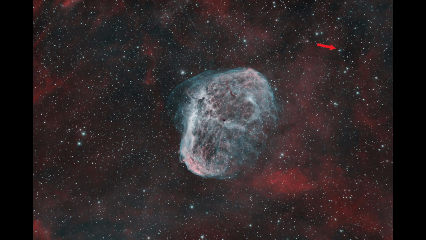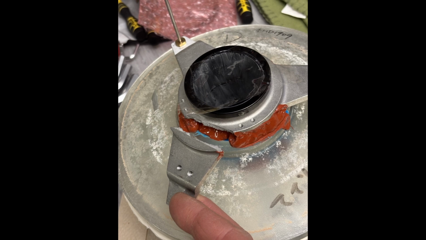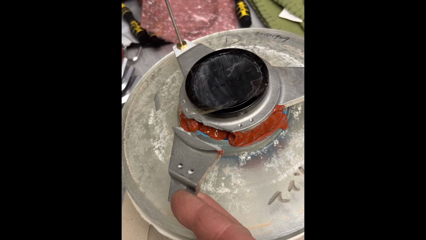So I have found something weird and I really need your help. For those that don't know me, or those that actually know me or follow my videos, know that my Edge HD800 broke a while ago. The focus mechanism just snapped and it simply stopped working.